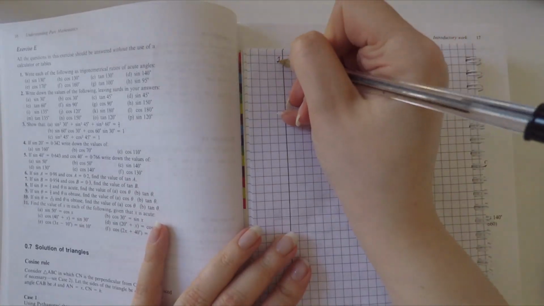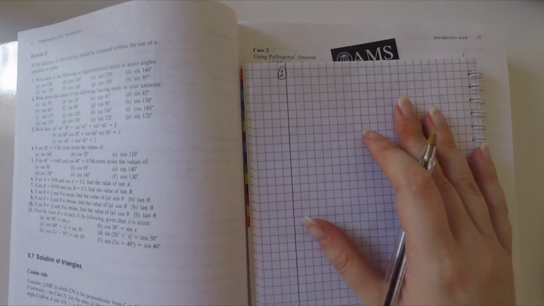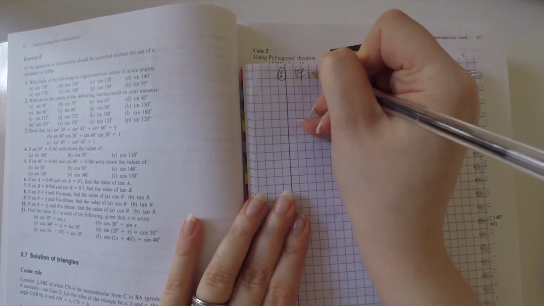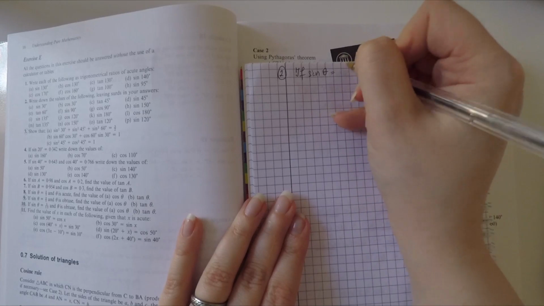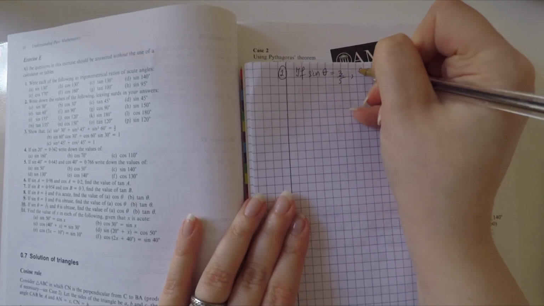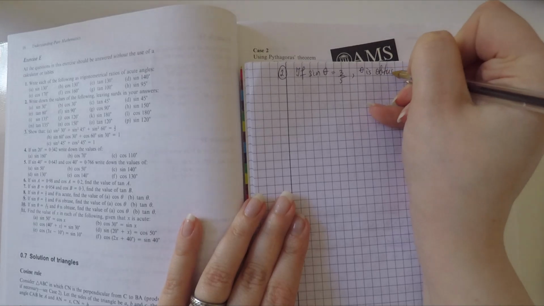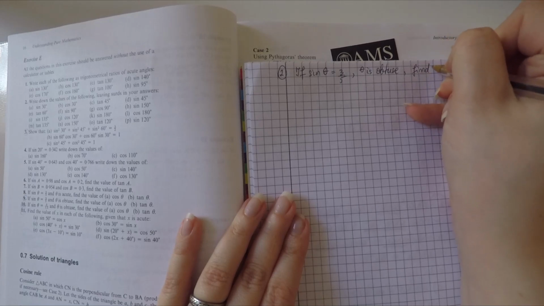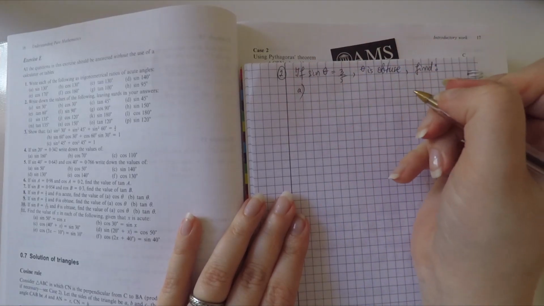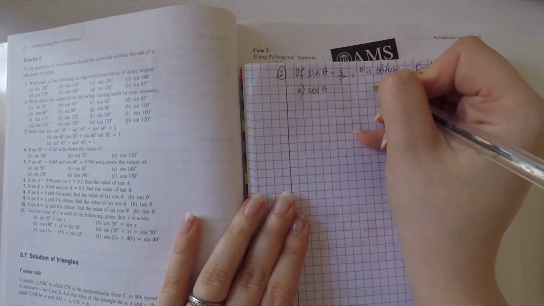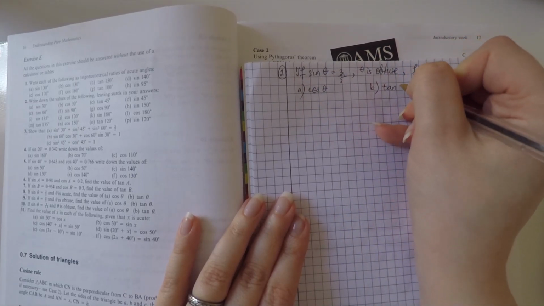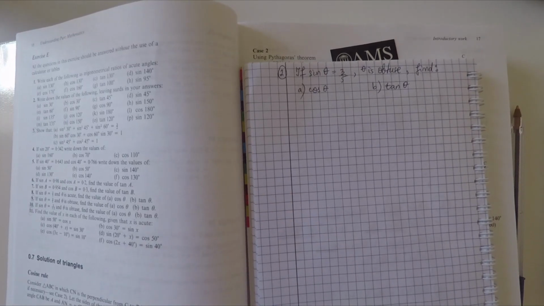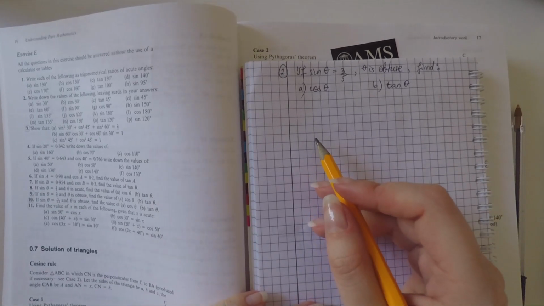Great. Second question they want to do at the moment: I'm going to copy it down. If sine of theta is 3 over 5 and theta is obtuse, find the value of A, cosine of theta, and B, tan of theta. So I think this is one of those questions where they want the drawing.